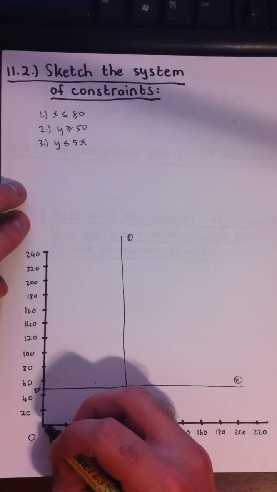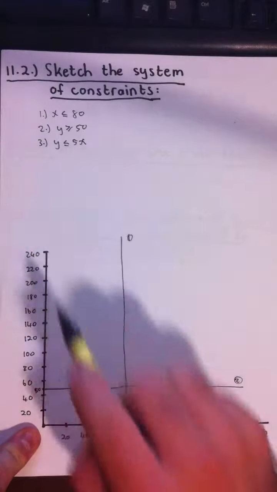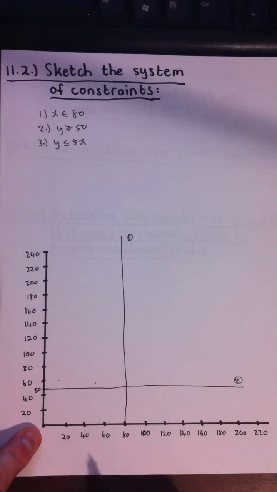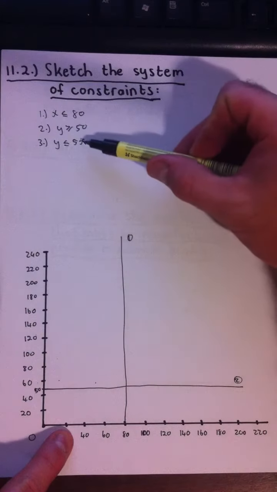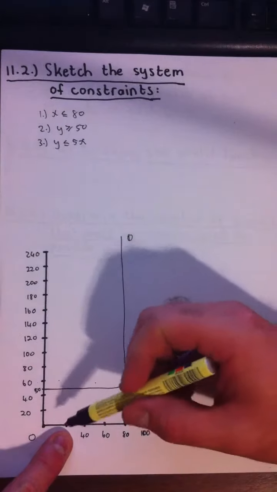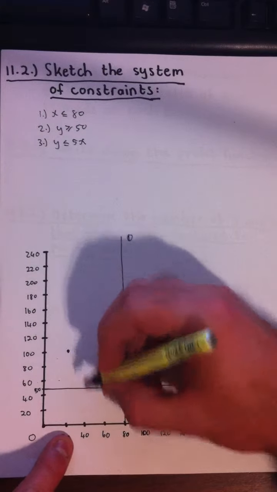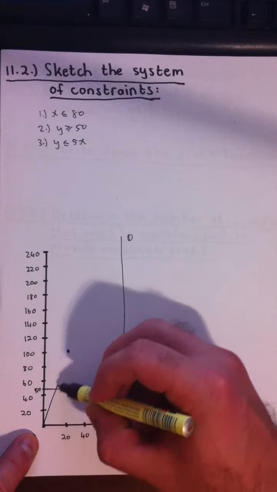So we can have one point here at the origin, because the Y-intercept will be 0 there. And then we just choose one X value, doesn't matter which one. Let's say X equals 20. And so what would Y be? Y equals 5 times X, so Y equals 5 times 20 would give you 100. So another point would be here, at 20 and 100. And all you do is connect those points.